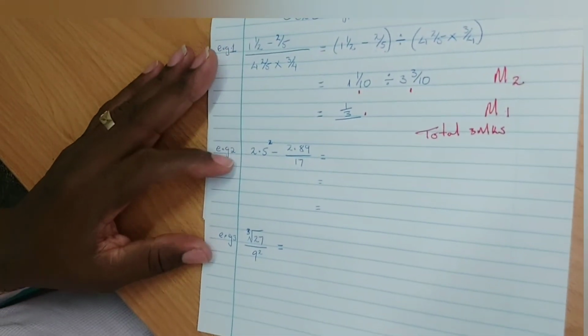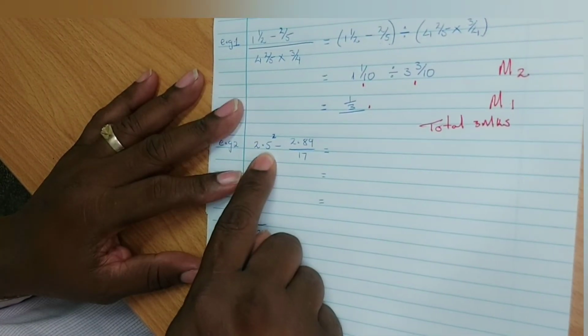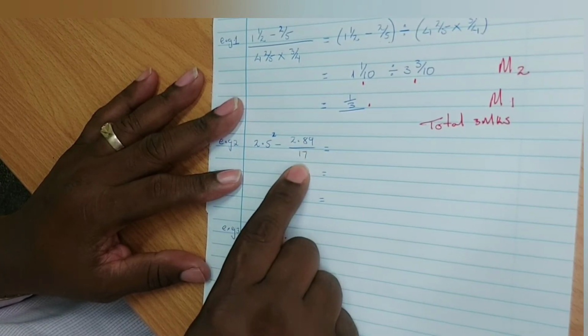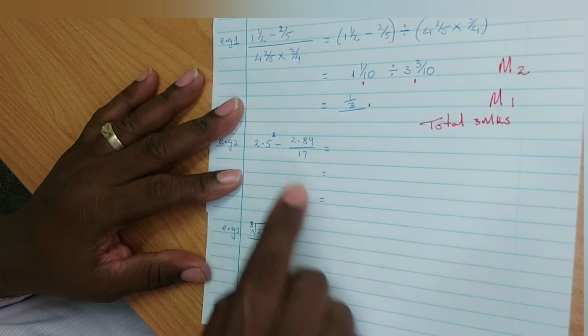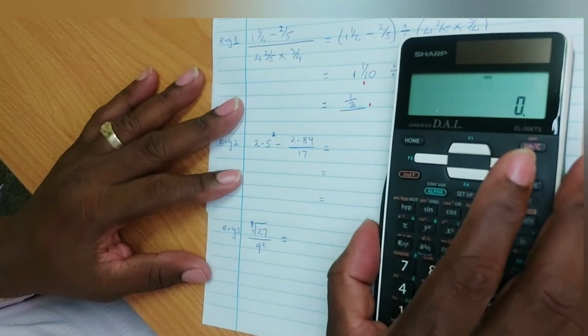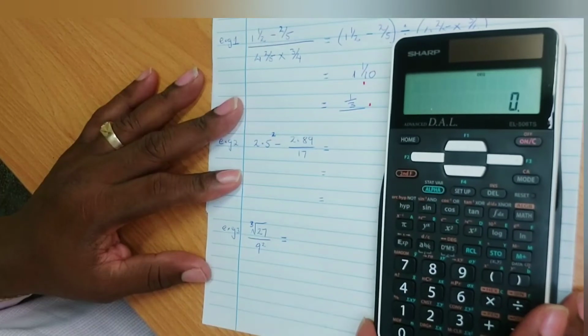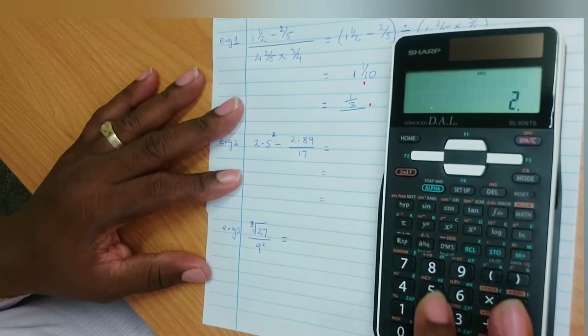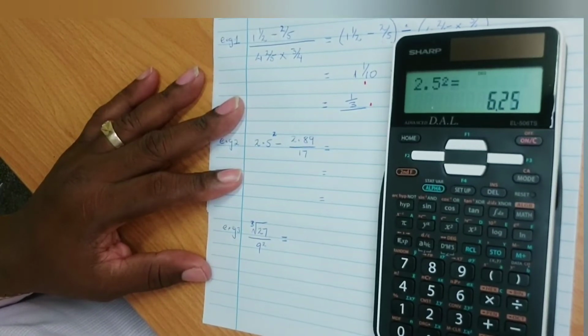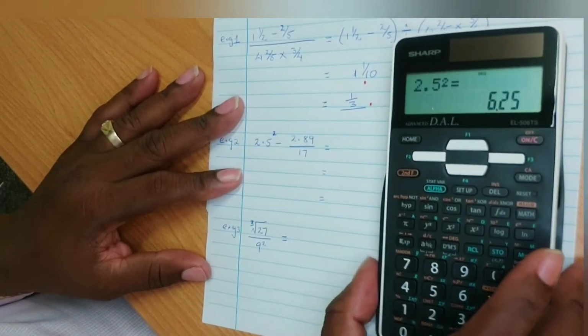Now here's another question. We had 2.5 squared minus 2.89 divided by 17. We can evaluate this by using our power function. 2.5 squared, and that would give me 6.25.